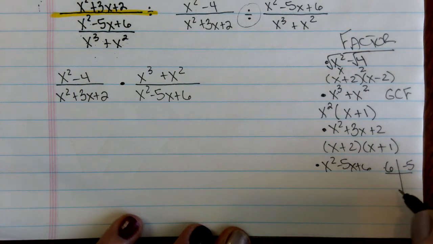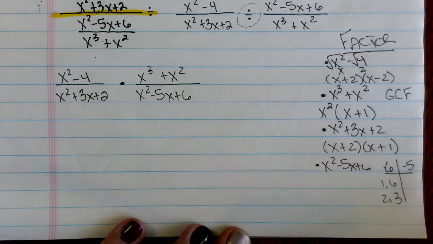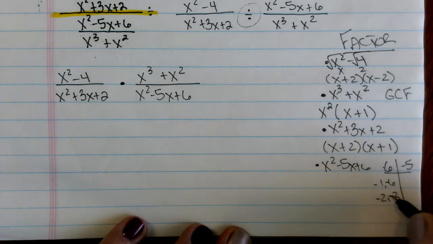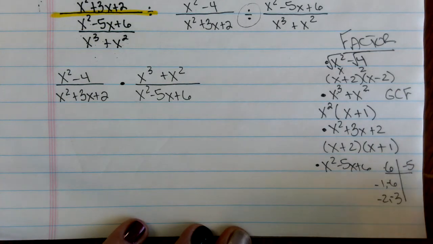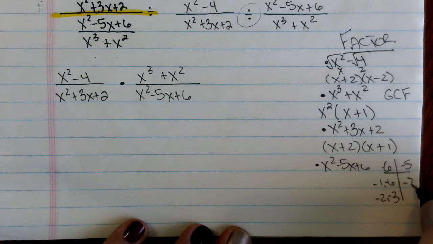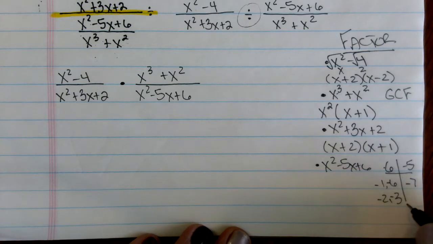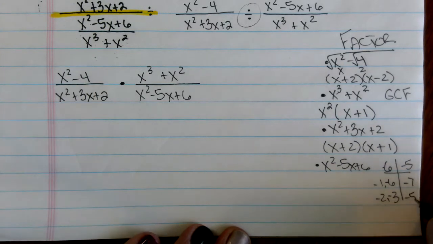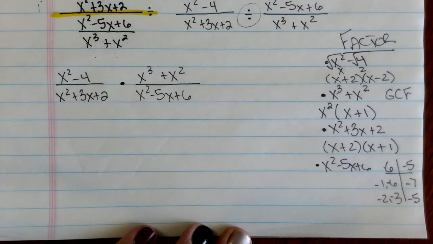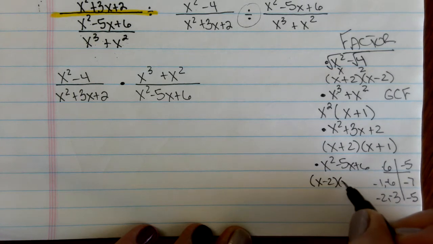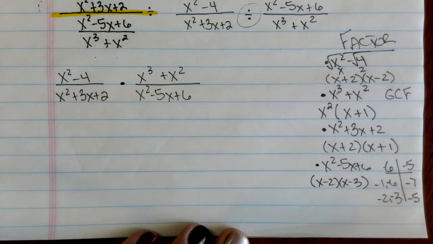So you can play with 1 and 6 and 2 and 3. And it looks like they're both going to have to be negative. A negative times negative equals a positive. If I use negative 1 and negative 6, that adds up to negative 7. Negative 2 minus 3 adds up to negative 5. That one is my winner. So this one is going to factor as x minus 2, x minus 3.